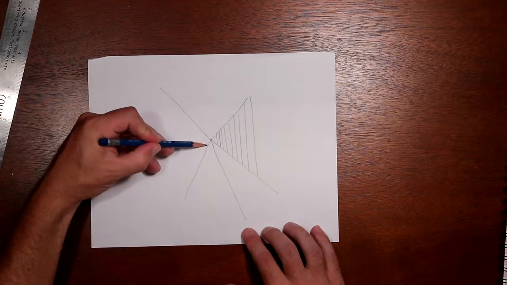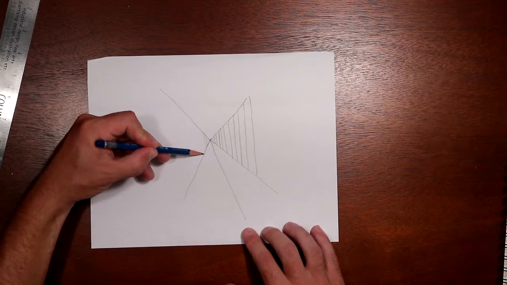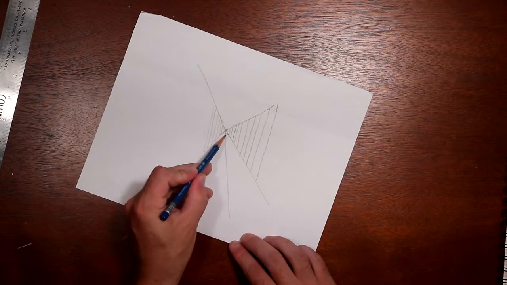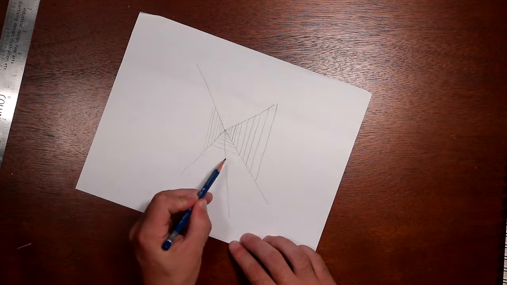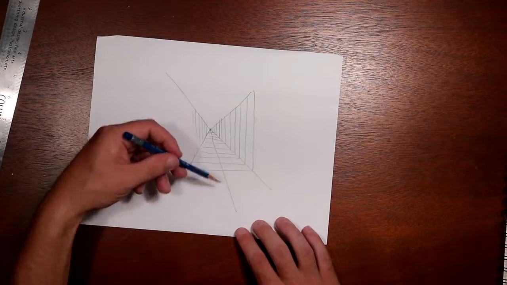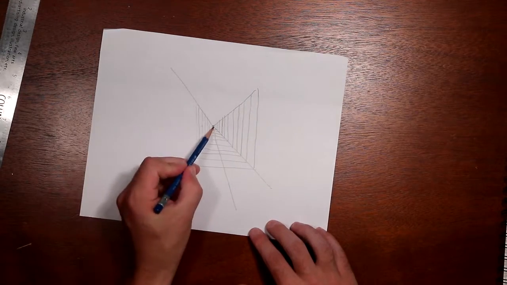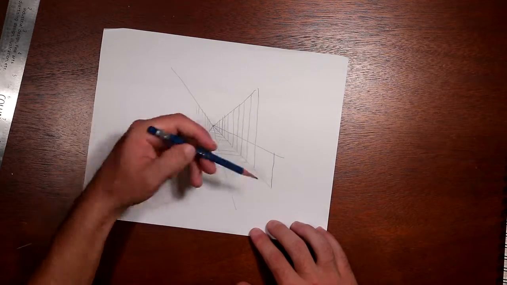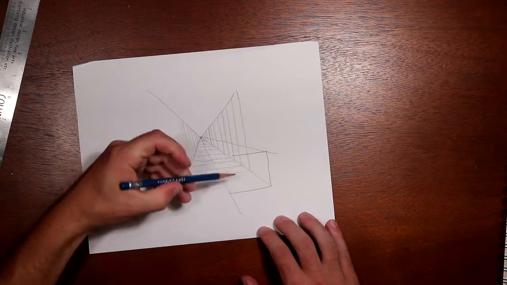But as you can see, if I do it the other way as well, this starts to feel like, even though there's nothing there, that it has depth. So all of a sudden it feels like there's depth to this, even though it's just a few lines. It starts to feel like it's coming out. And then you can add other lines. You can add something else in here. Create a little box.